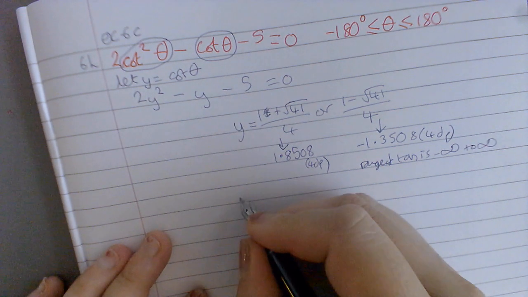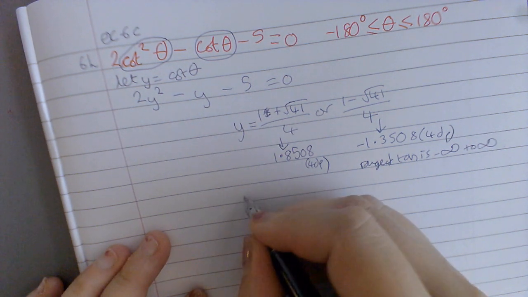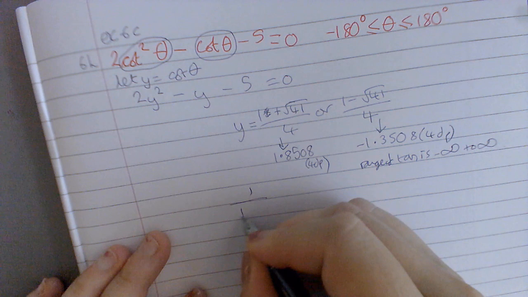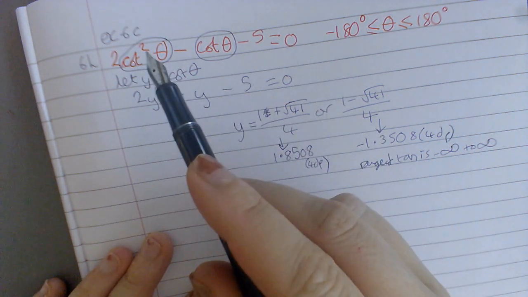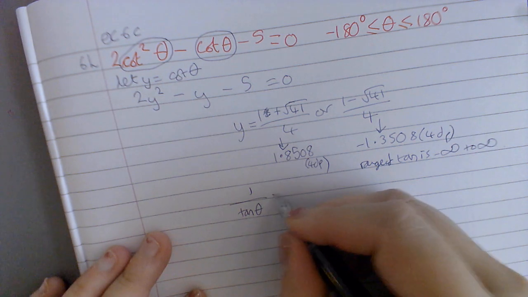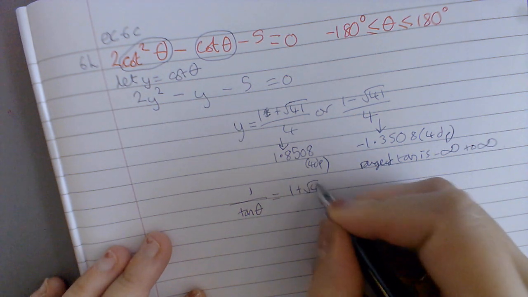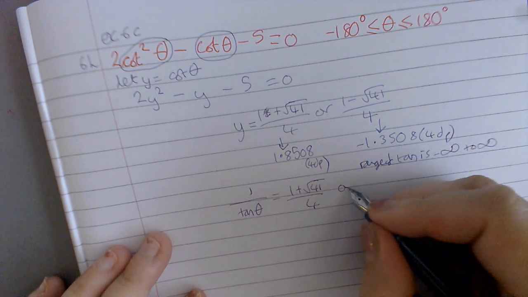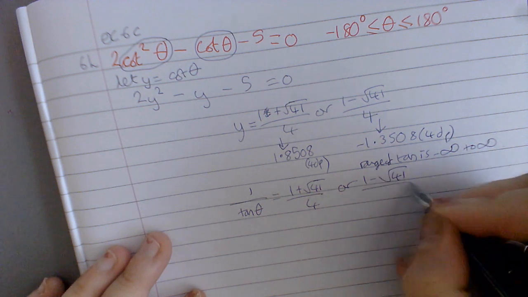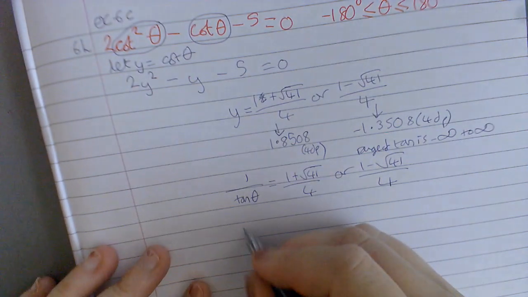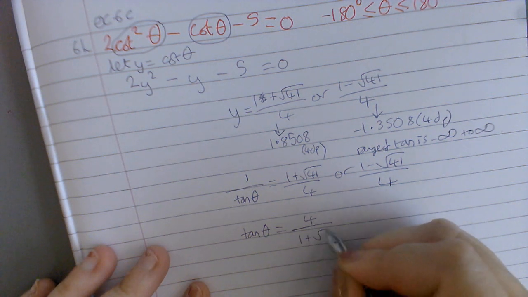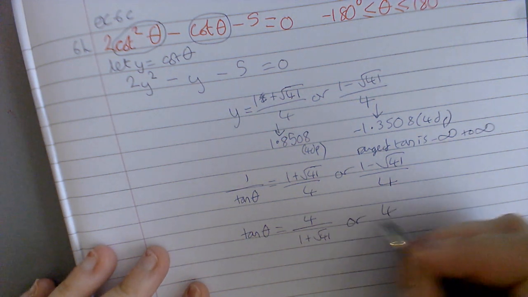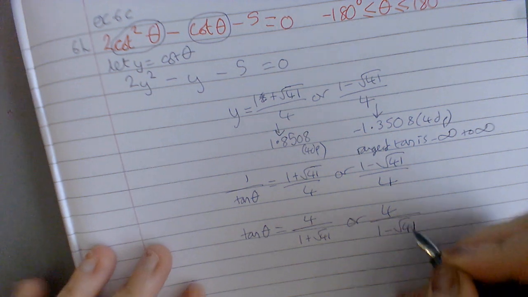So what I know is 1 over tan theta, because we've got cot, equals 1 plus root 41 over 4, or 1 minus root 41 over 4. That means that tan theta will be 4 over 1 plus root 41, or 4 over 1 minus root 41.